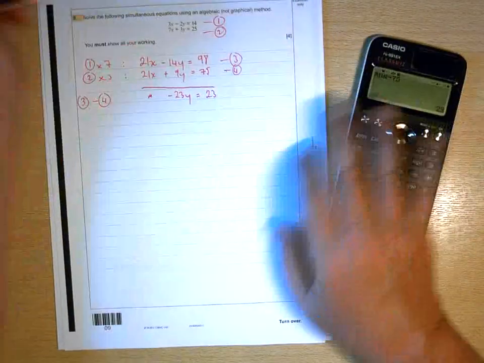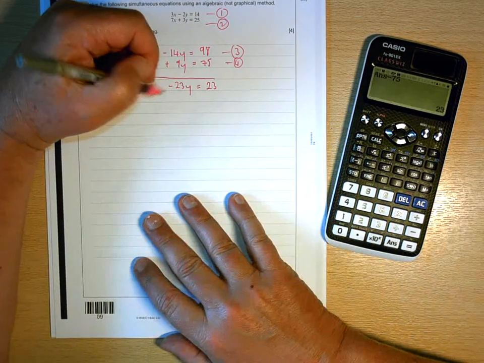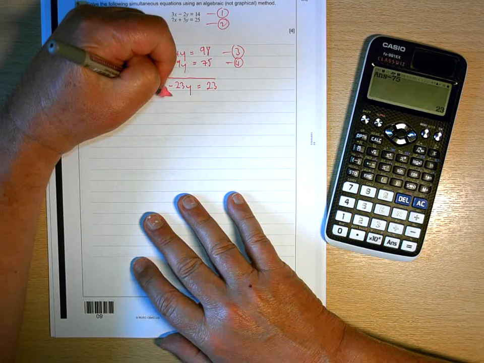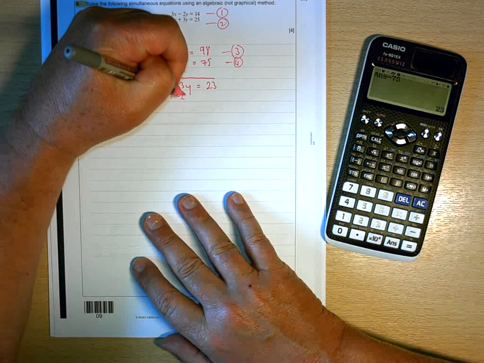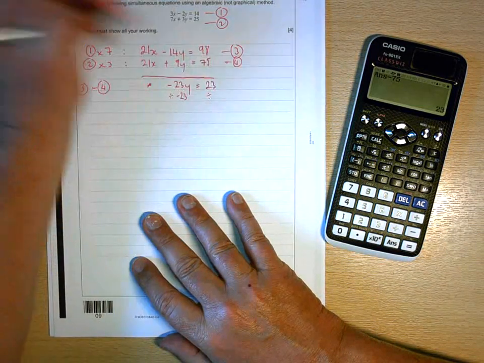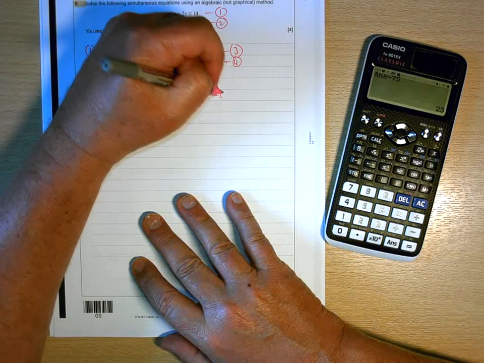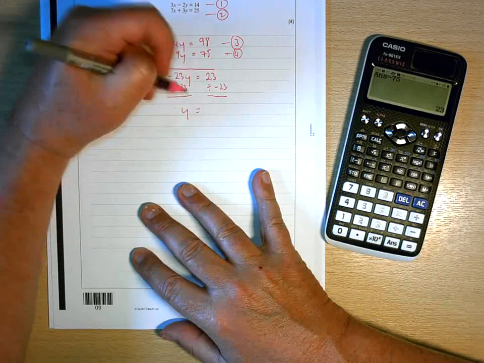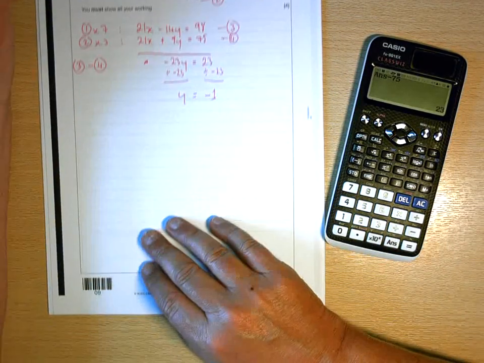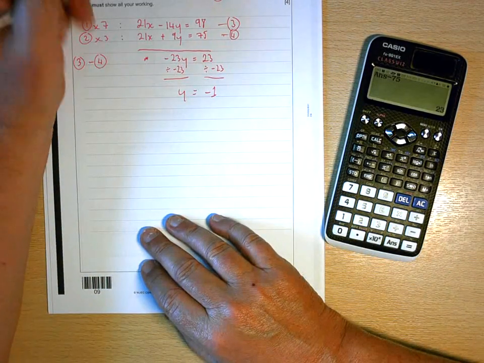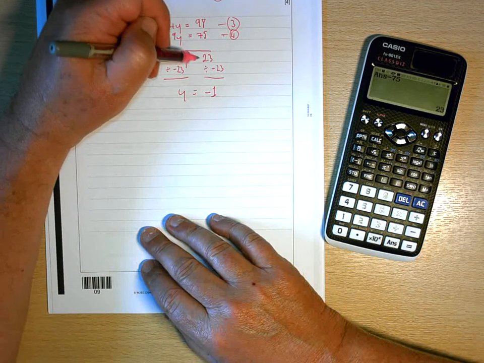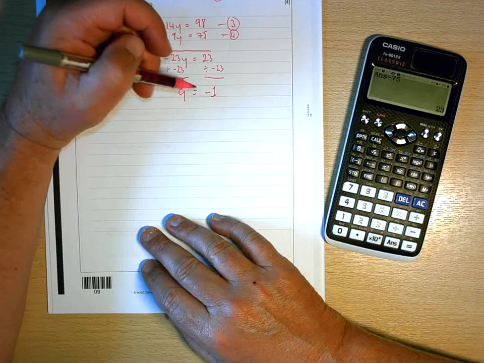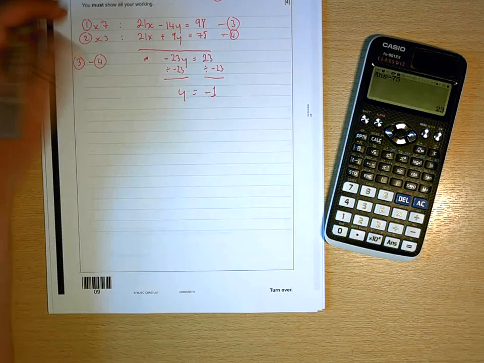We want to get the y on its own. The minus 23 is joined to the y by a times, so I have to divide by minus 23. Means I've got to divide this side by minus 23. That will give me y equals minus 1. 23 divided by 23 is 1. Plus divided by a minus, the signs are different, so the answer is negative. So y is minus 1.